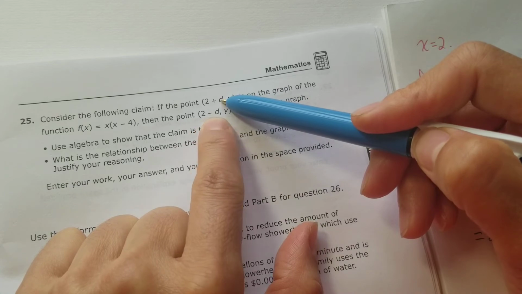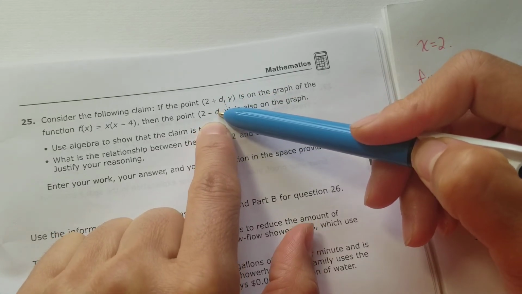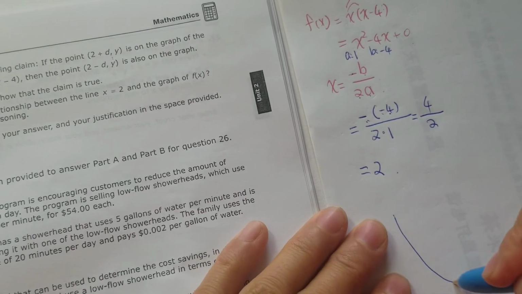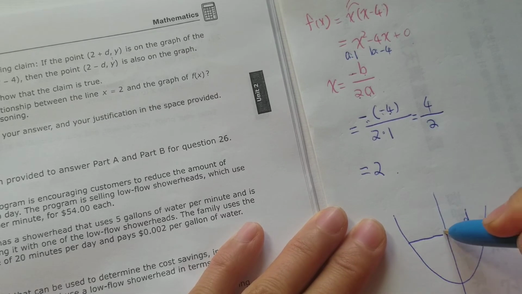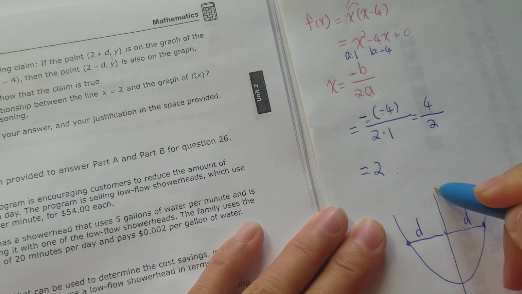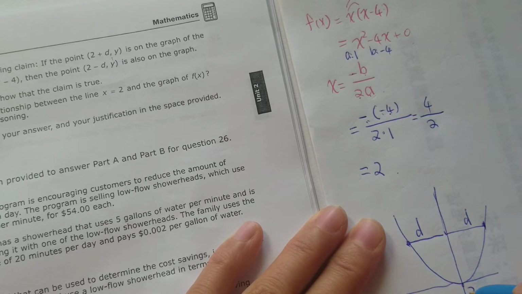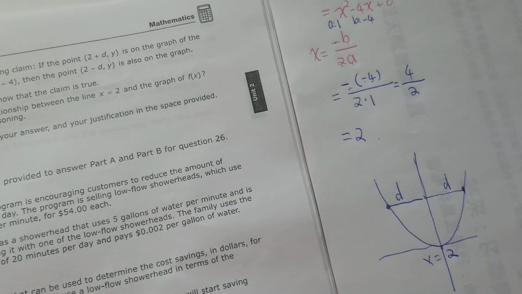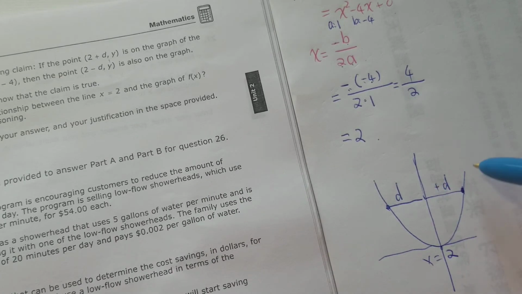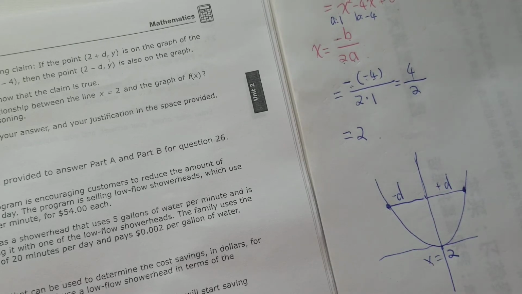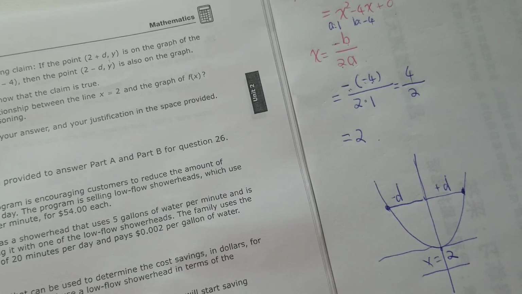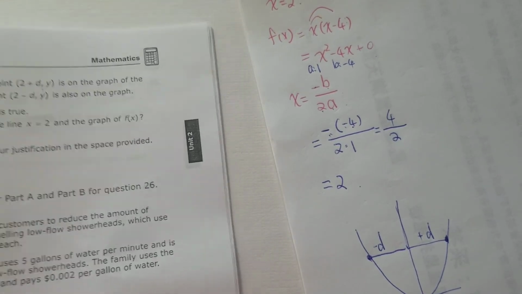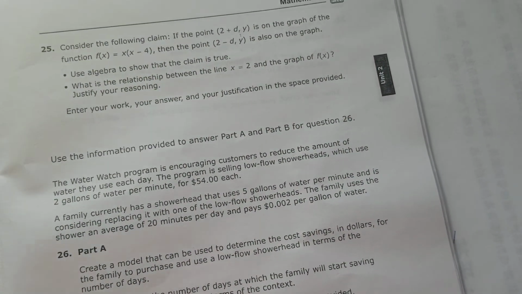If you add the distance and the point is on the graph, and you subtract the same distance, the point is also on the graph, which means x equals 2 is your line of symmetry. You add d and the point is on the graph, you minus d, the same distance, and the point is also on the graph, which just tells you x equals 2 is your axis of symmetry.